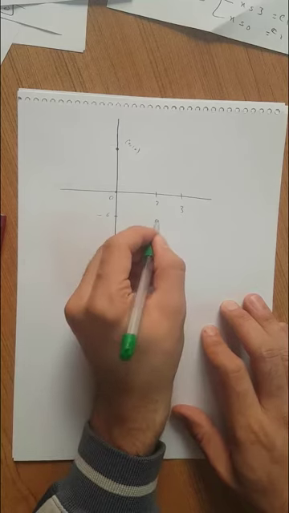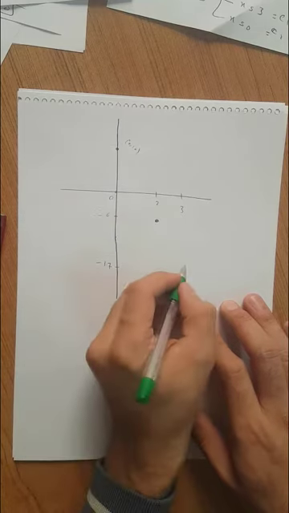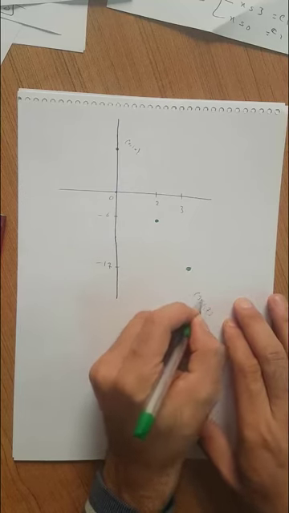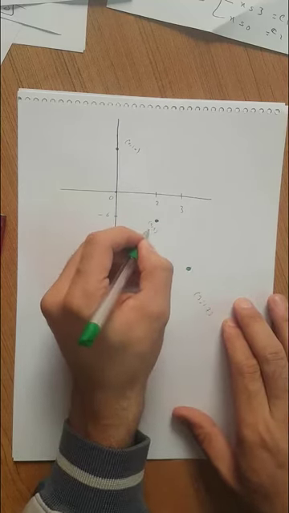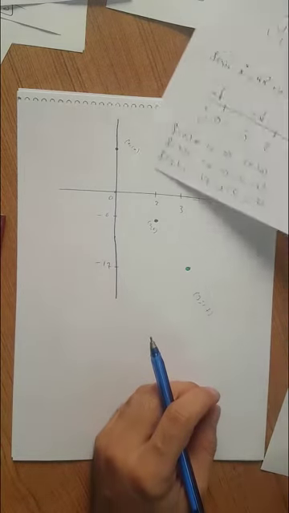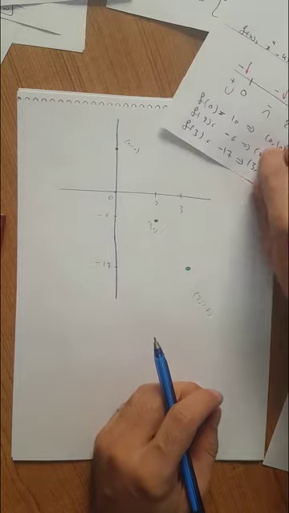And 3 and minus 17. Okay. So now it's the time of the map. This is our map, important map here.